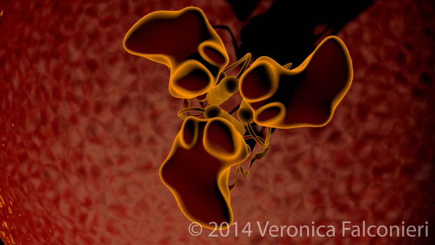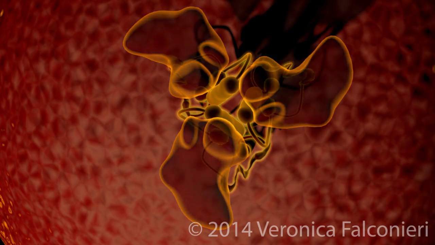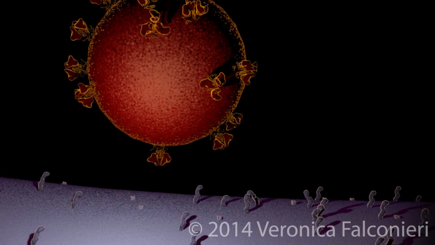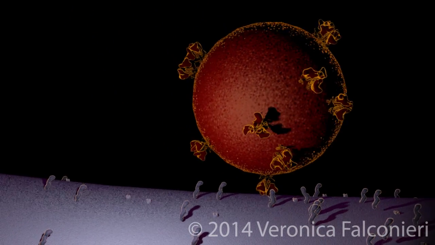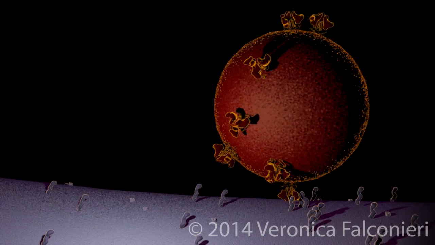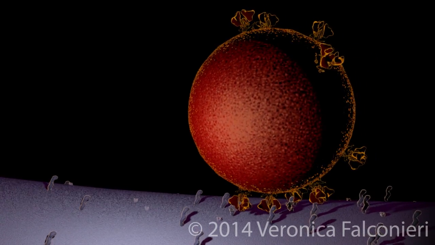The spike has 3 outer subunits that conceal 3 inner subunits. The outer subunits encounter and bind to CD4, tethering the virion to the membrane of the T cell. More spikes begin to attach.